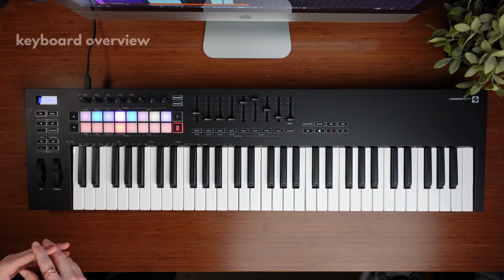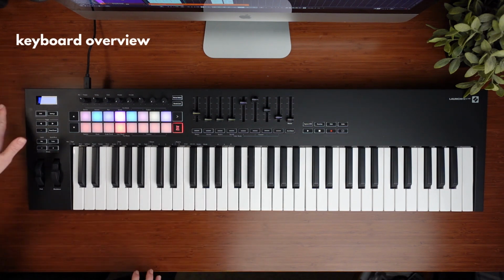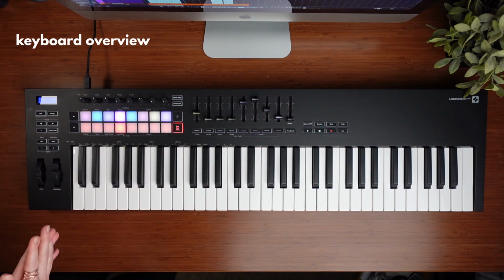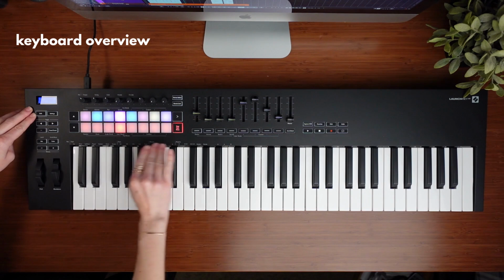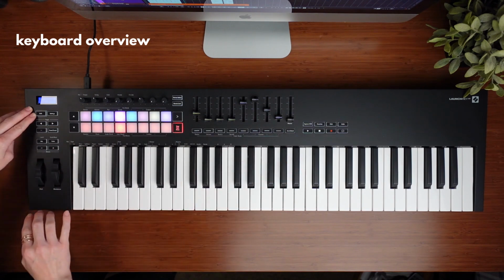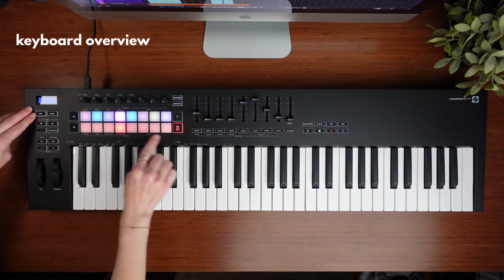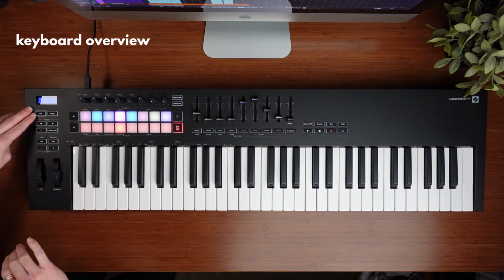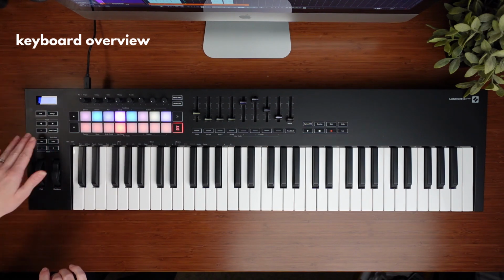Let's take a look at the built-in features on our Launchkey. So we first have our LCD panel, which just gives us our readings for what we're doing with our controls. Our shift button is going to allow us to control any of this gray text through here, as well as access additional features on these buttons and use the pads, pot modes, or fader modes through here. Settings is going to get us into device settings. We'll talk about that a little bit later.